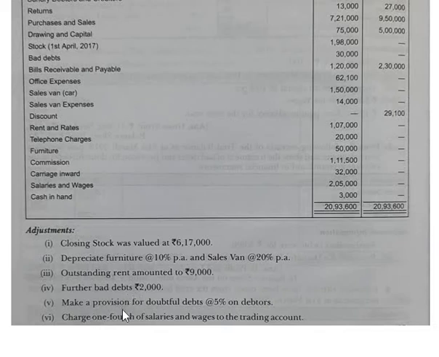Then the next one is make a provision for doubtful debts at the rate of 5% on debtors. So this also, first of all, has to be added to the bad debts in the profit and loss account. Then also it has to be subtracted from the debtors in the balance sheet. So how to calculate the provision? You have to take the debtors, then minus the further bad debts, then into the percentage of this debtors, that is at the rate of 5% for new provision from debtors.